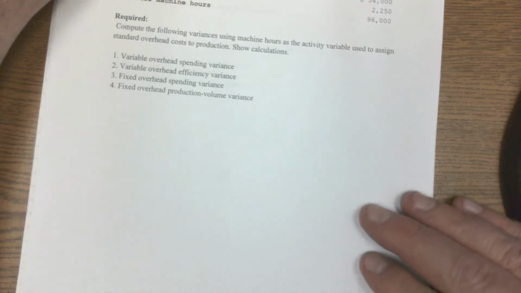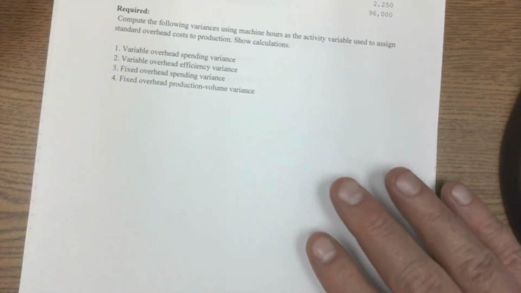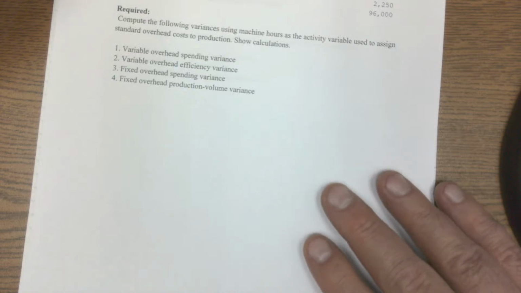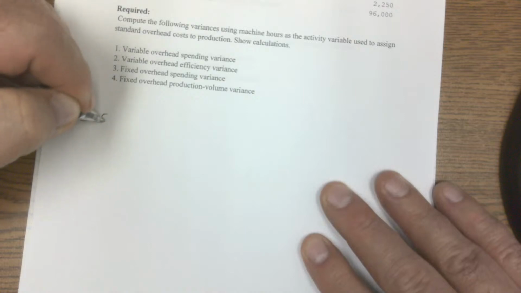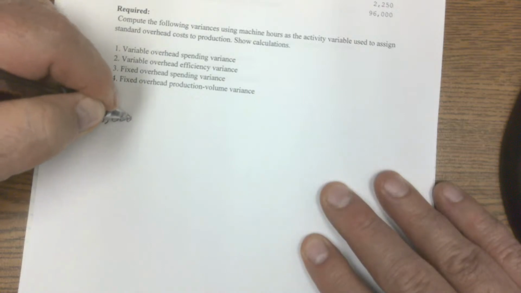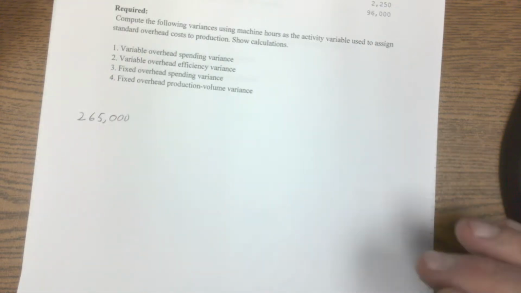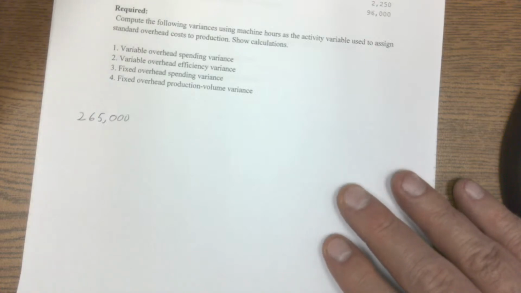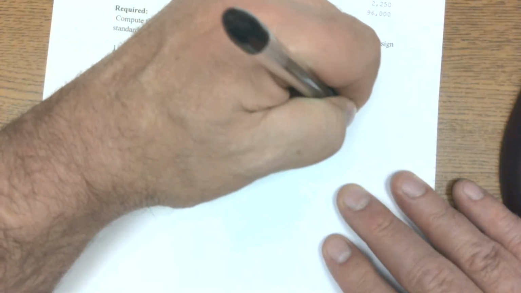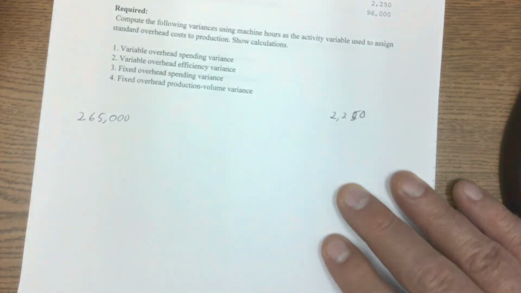All right, number 7. I'll go ahead and do the whole problem here. We've got the variable overhead cost incurred. Now, we're just given a number here. We don't know the inputs per se. It was just 265,000. The total units manufactured, however, was 2,250.